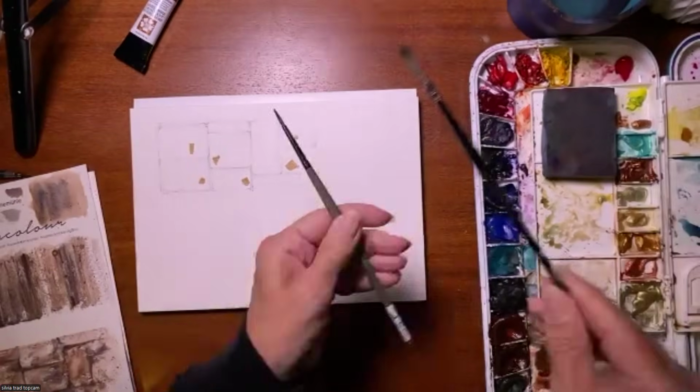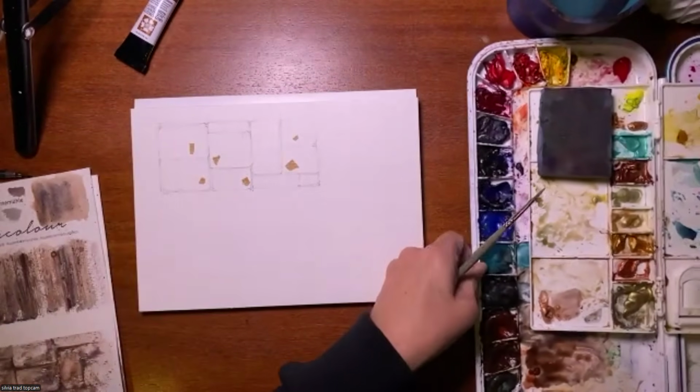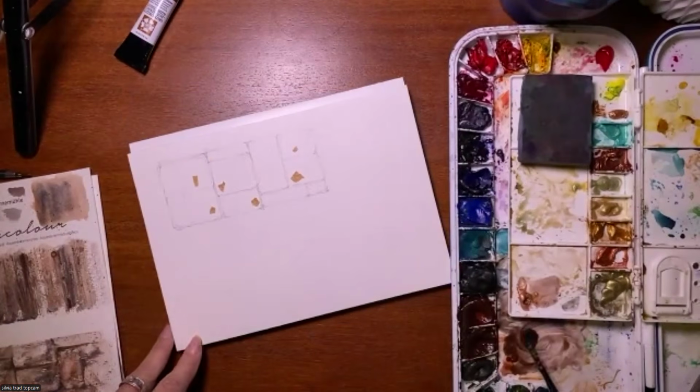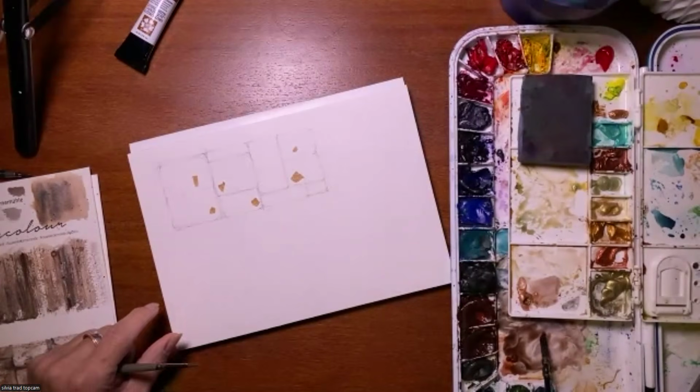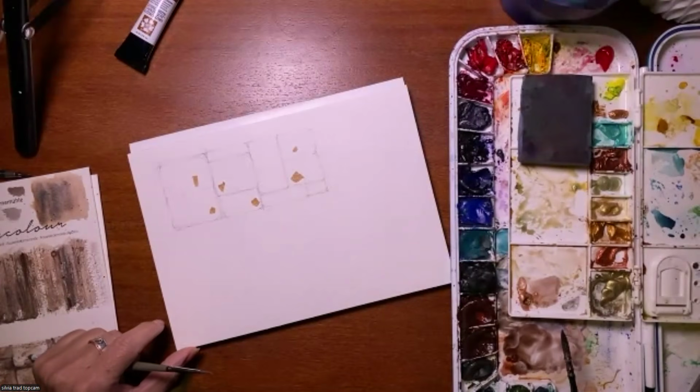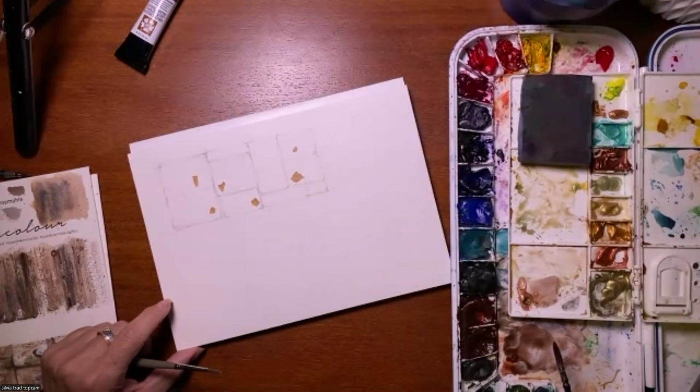I will try to show you. Here is the mix. It's burnt sienna, hematite burnt scarlet, a little bit of French ultramarine, and the sandstone.